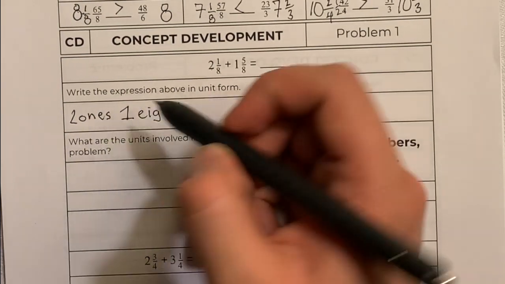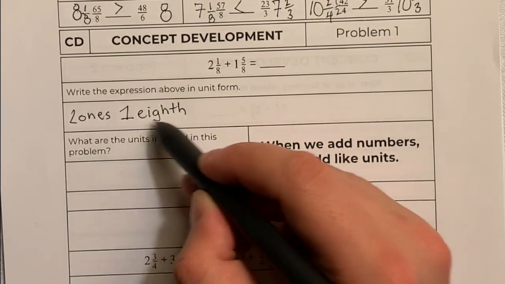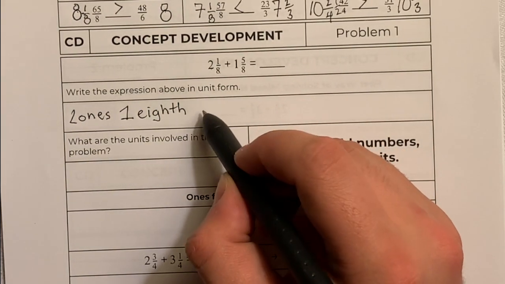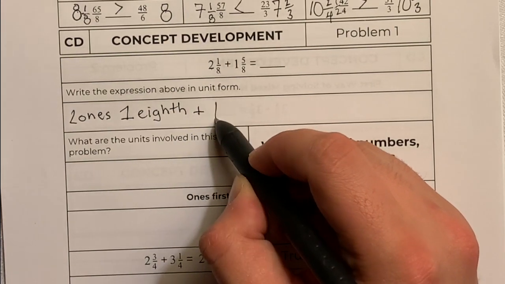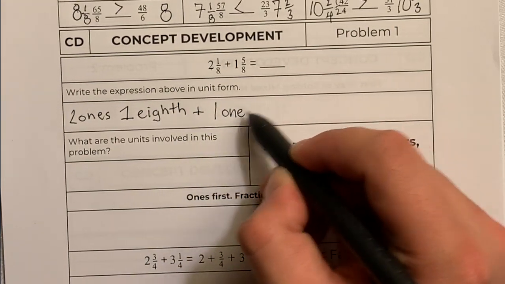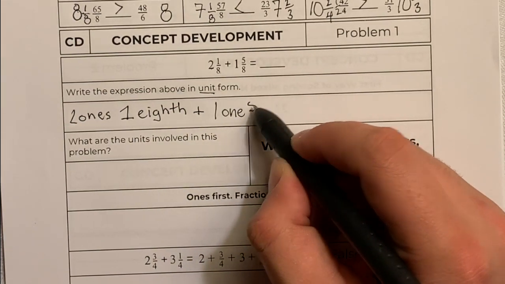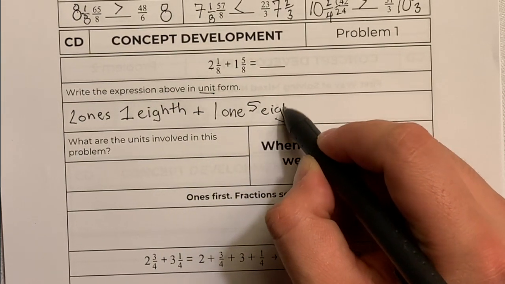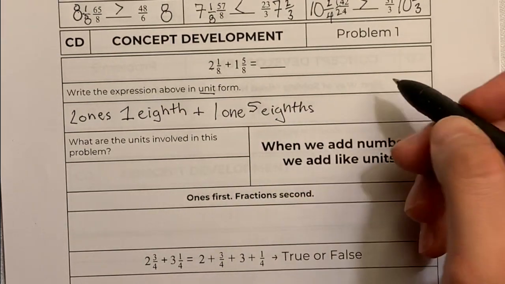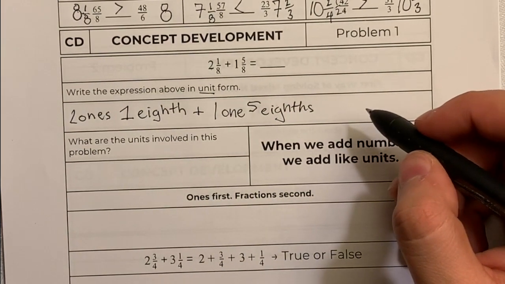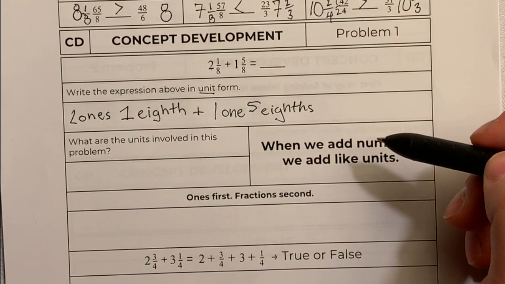Remember, I'm splitting the ones, the units, from the fractions. 1/8 plus 1 one and 5/8, because the unit form means I include the unit. So that's the expression in unit form.